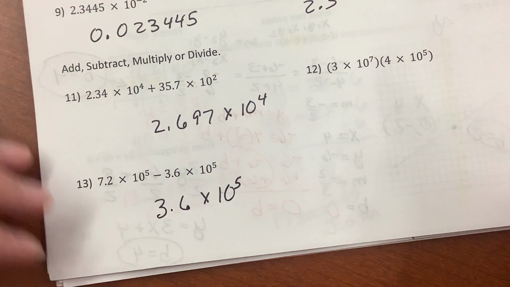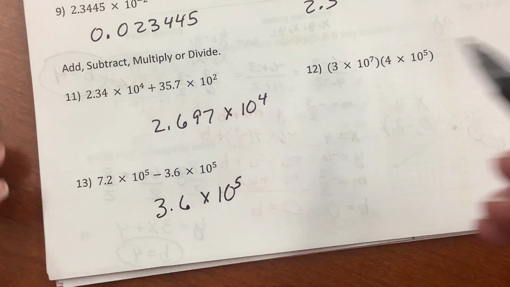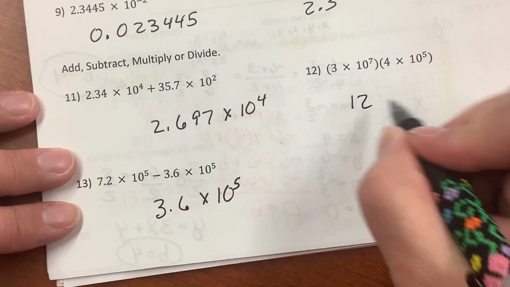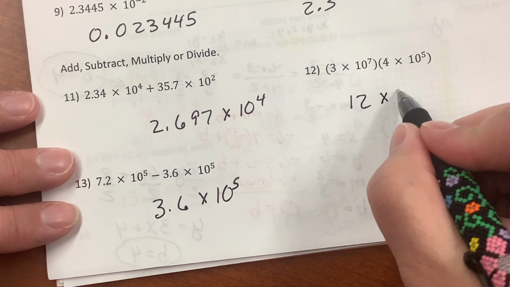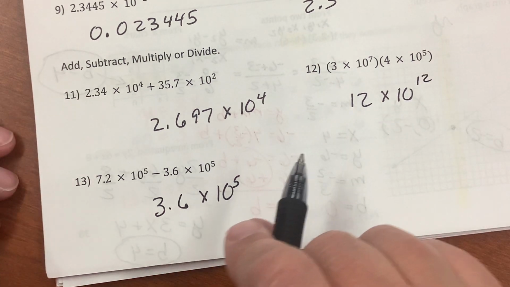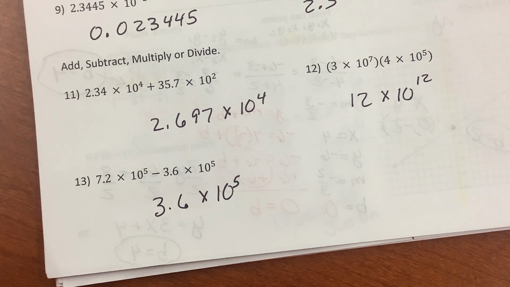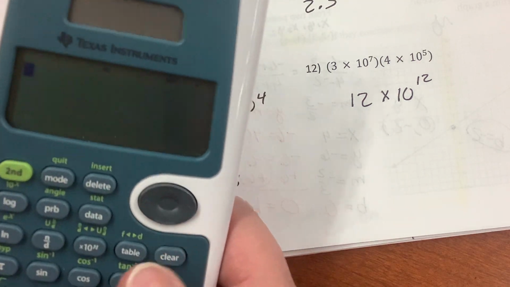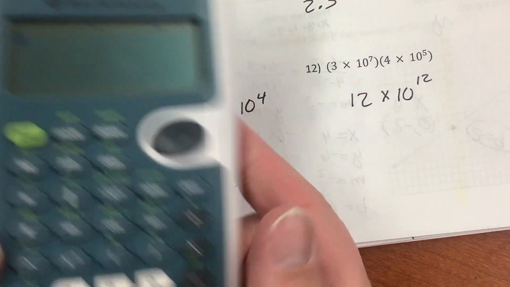All right, and the next one, you could actually use the laws of exponents to do this. Multiply the coefficients. 3 times 4 is 12. Keep the base, 10. Add the exponents. 7 plus 5 is 12. Oh, darn it. That's not scientific notation. Maybe I'll go back and actually use my calculator and see what the answer is. And then maybe you can see how it got there.